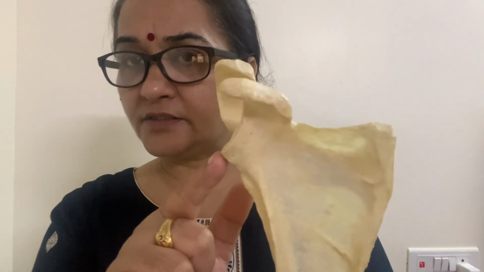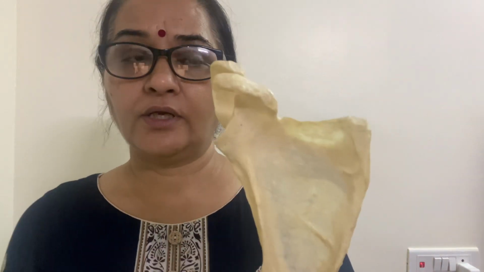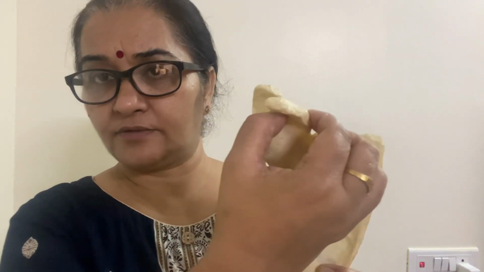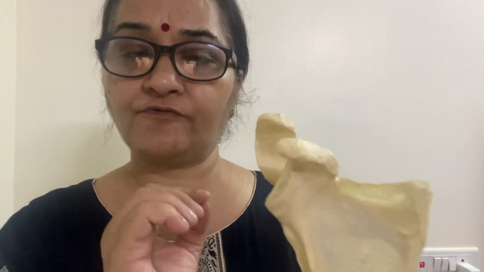The rest of the 6 centers, what are those? The subcoracoid center, 2 for the acromion, and 1 each for the medial border, the inferior angle and the lower part of the glenoid cavity. Now this subcoracoid center, which is a secondary center, fuses with the body by the age of 15 years. And the rest of the centers fuse with the body by the age of 20 years.